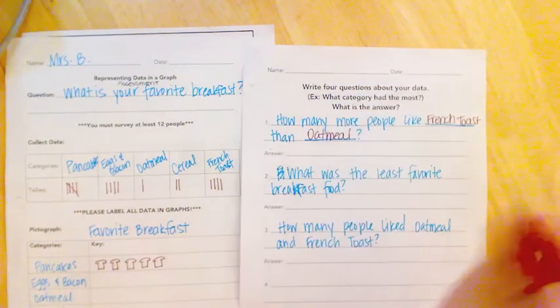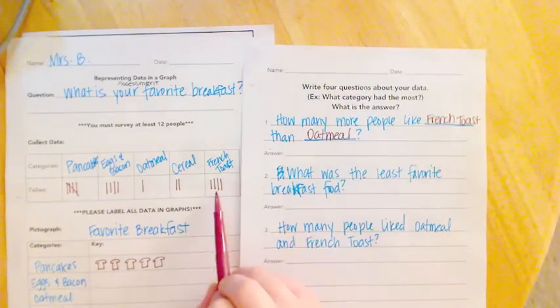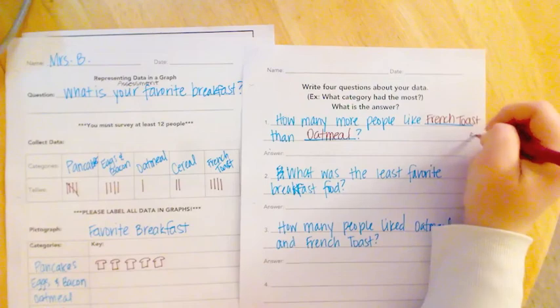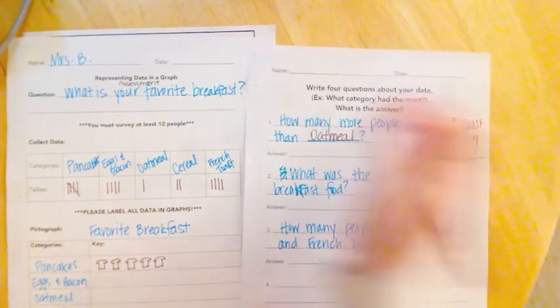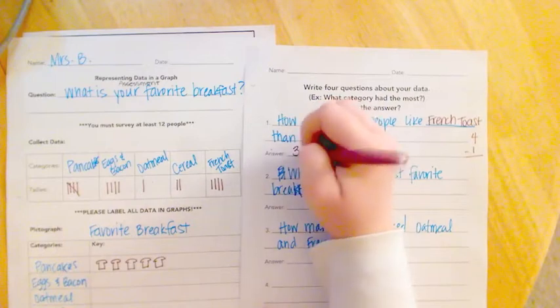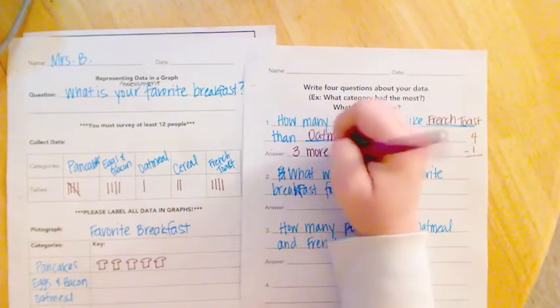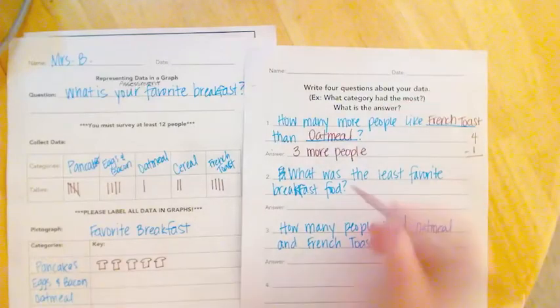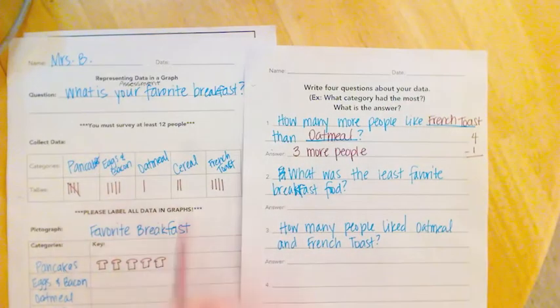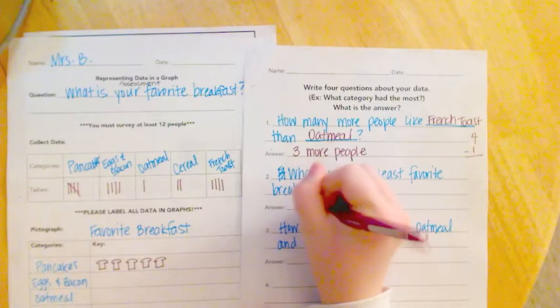And now I can actually go and answer my question because 4 people like French toast. Only 1 person likes oatmeal. I know to subtract. So I can say 3 more people. What was the least favorite breakfast food? I'm looking at these. The answer is oatmeal.